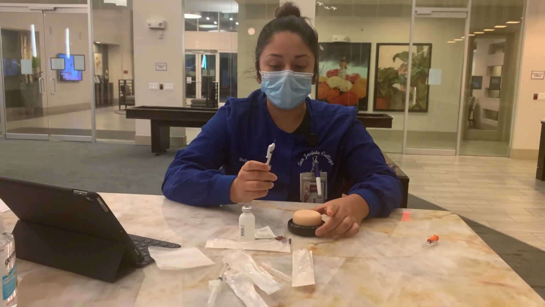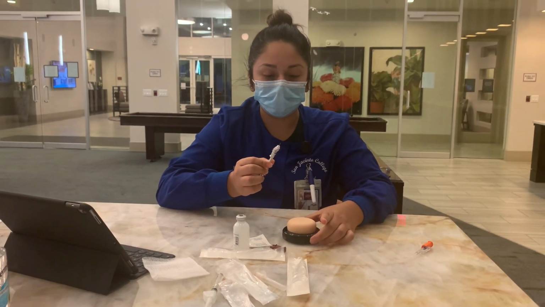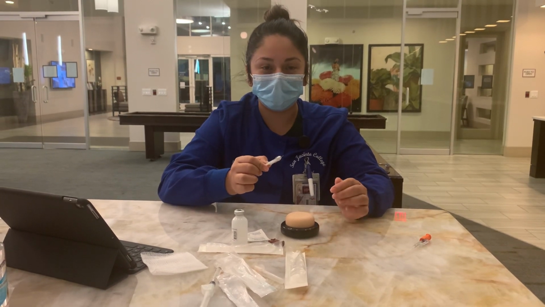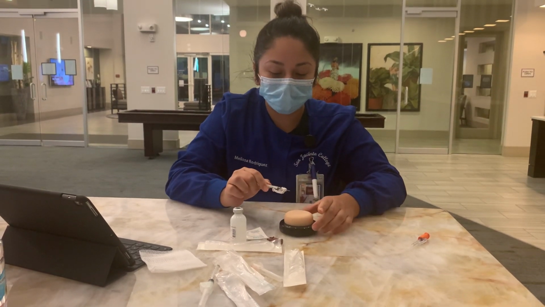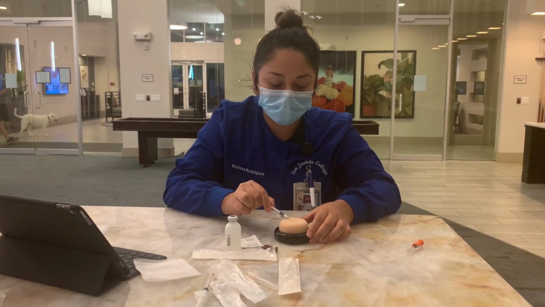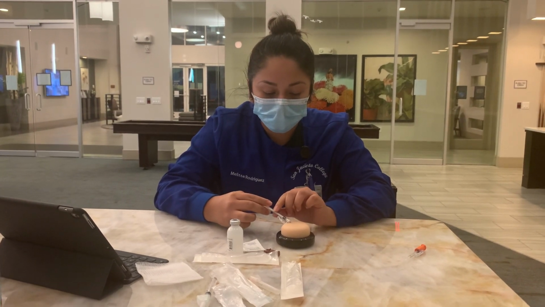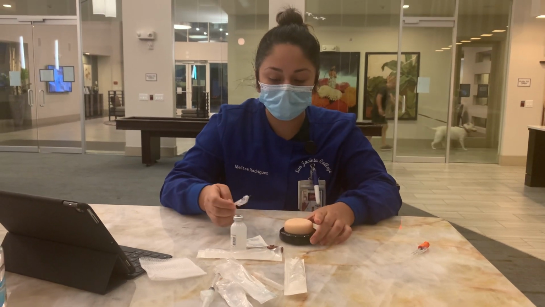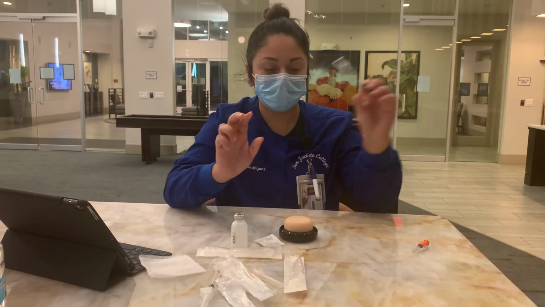I'm gonna go in at a 15 degree angle with my, I don't know what it's called right now, bevel up at 15 degrees. Once I insert into the site, I insert my medication, maybe a small bleb. Remove the needle and recap it and dispose of it in the sharps container.